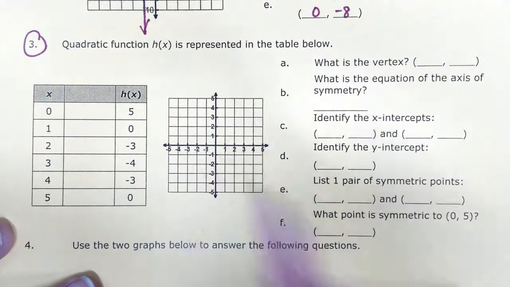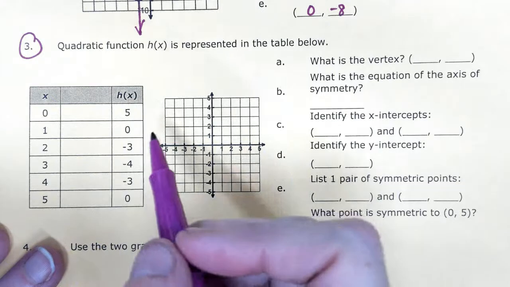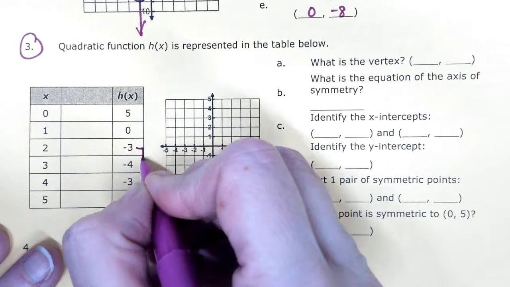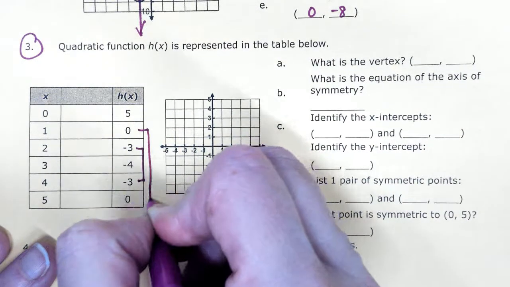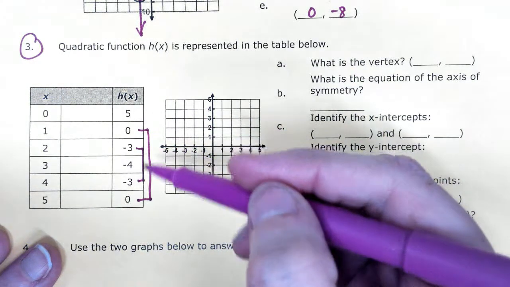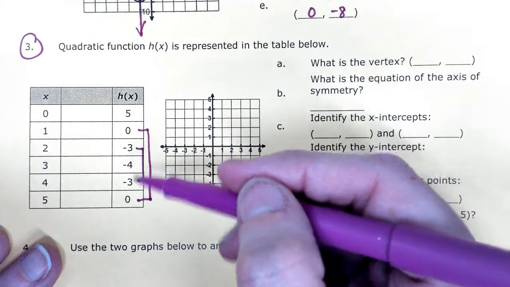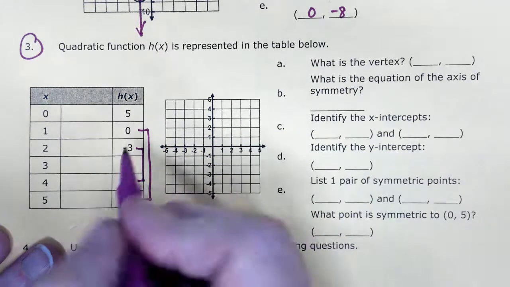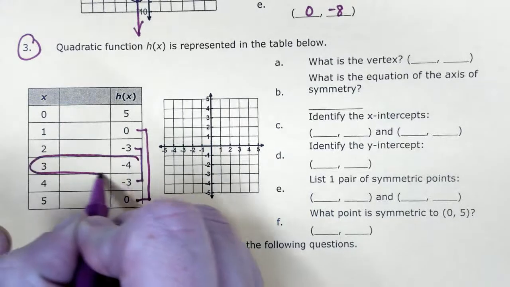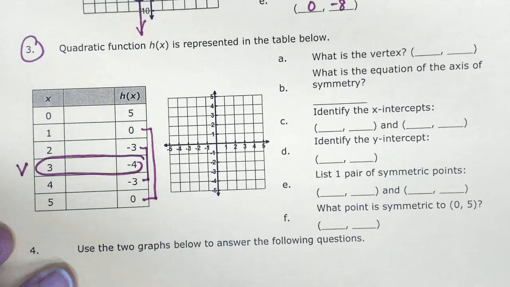Okay? So I saw a lot of people today while they were working on this, they would connect up these pairs and then pick the wrong value for the vertex. The vertex is surrounded by symmetrical pairs, but it doesn't have a partner. So if I connect up these points, and there's this one in the middle, this has to be my vertex. Okay, it has to be.